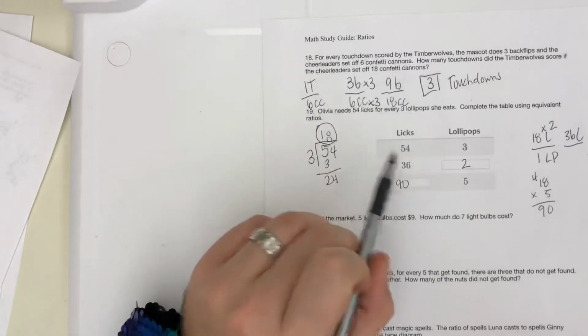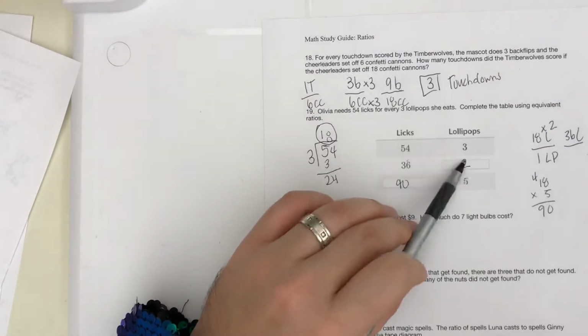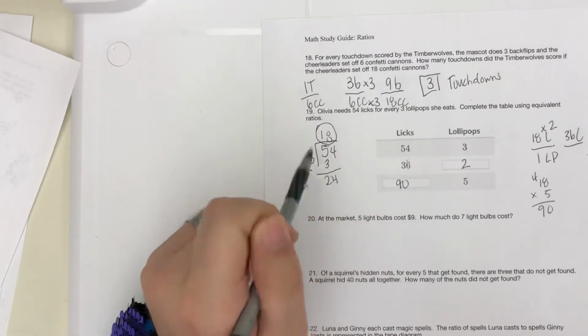So in order to find that, I wanted to find out how many licks it would take her to eat 1 lollipop. So I did 54 divided by 3.